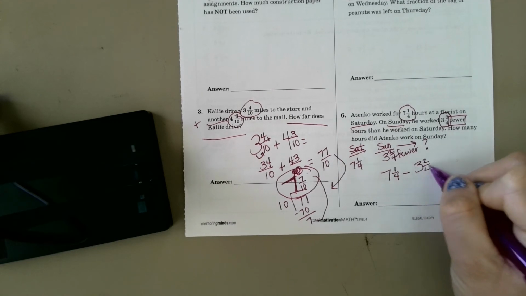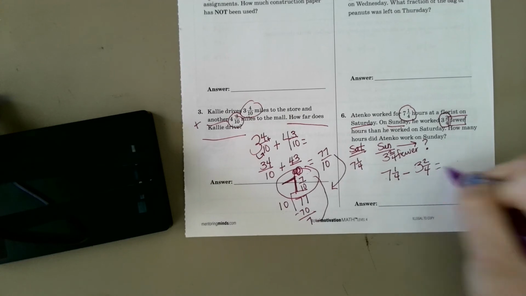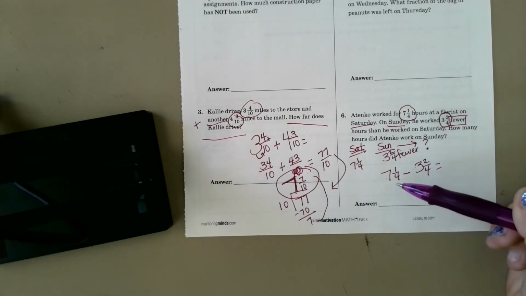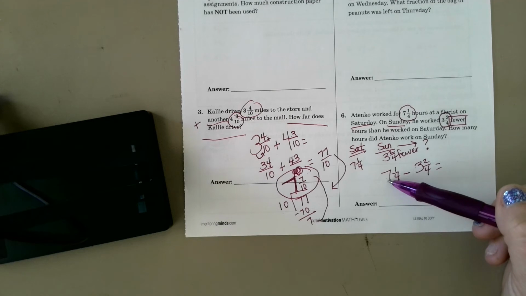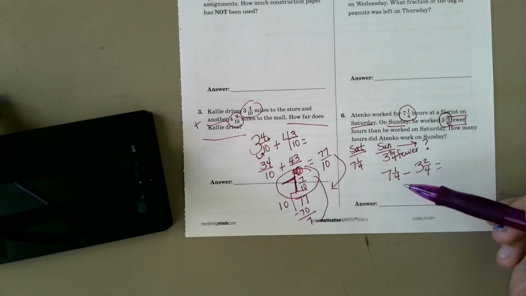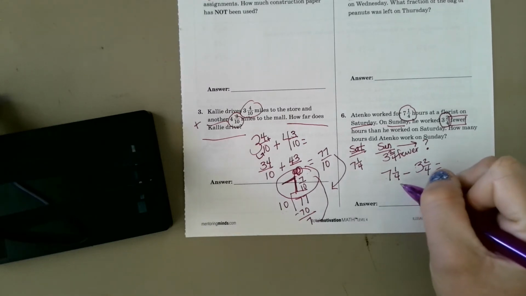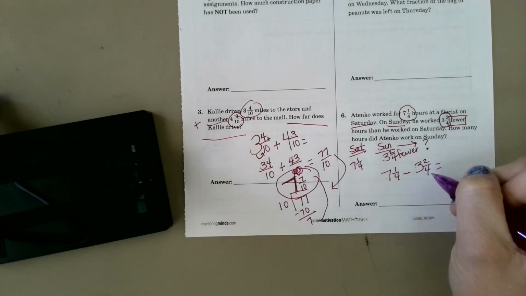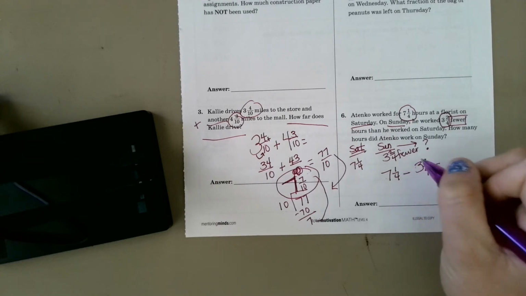Okay, all right, so when you're setting this up, I never, ever, ever want you to subtract the whole numbers and then try and subtract the fraction. You will likely mess up if you do that. So what I really want you to do is convert it into improper fractions, subtract, and then take your answer and turn it back into a mixed number, okay?